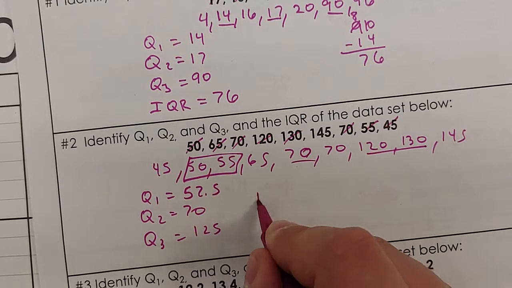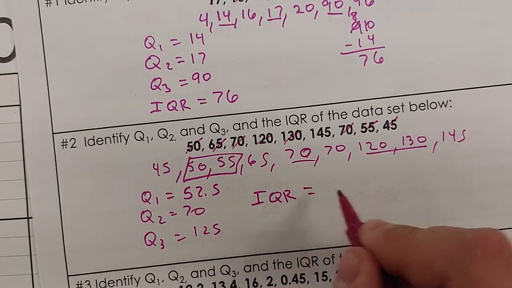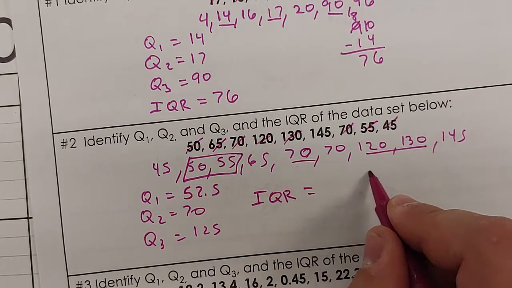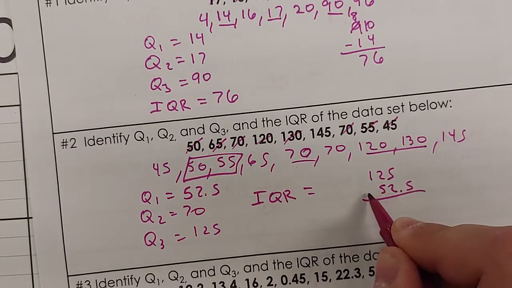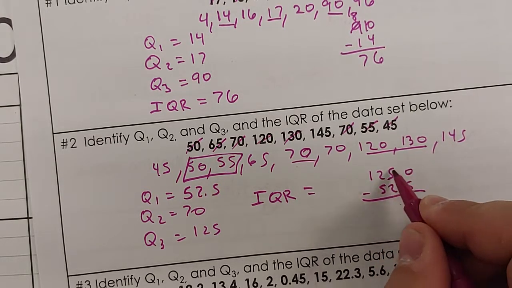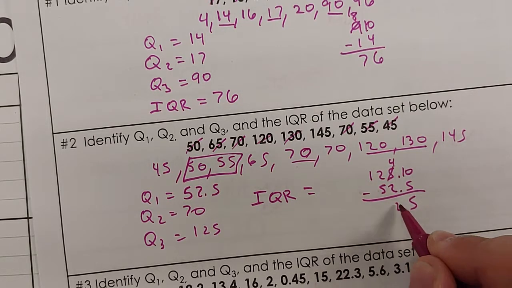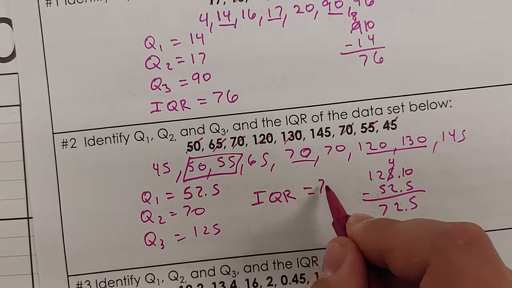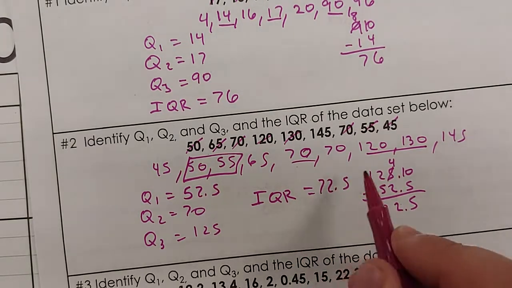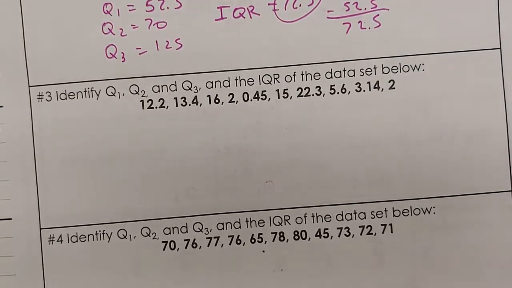I'm just going to subtract 125 minus 52.5. That gives us 72.5. Next we have number 3.